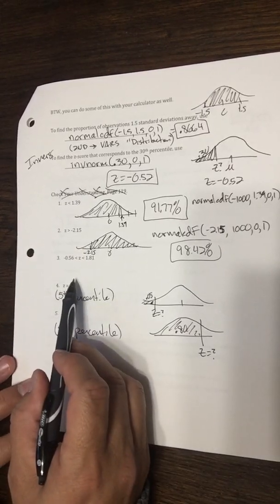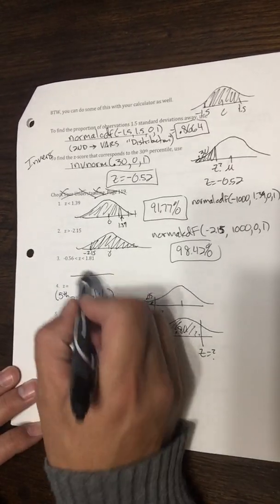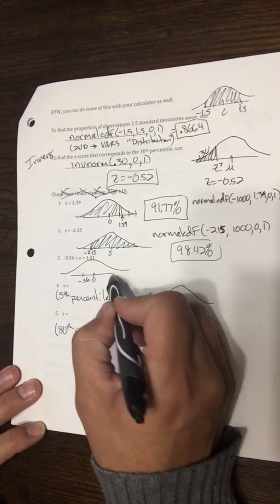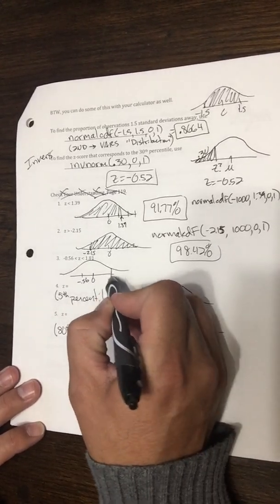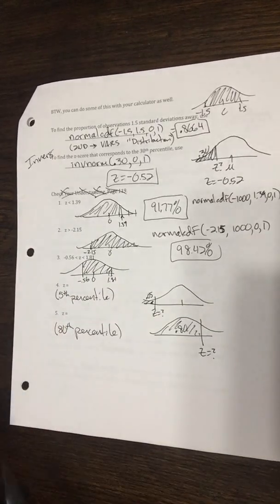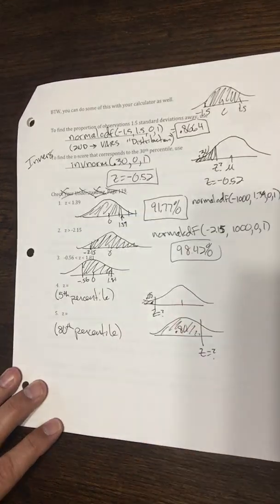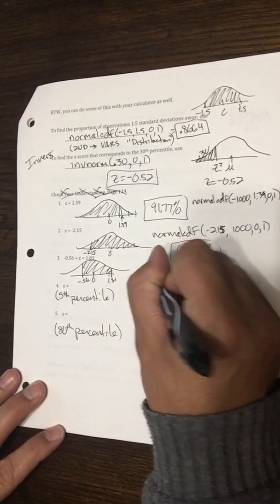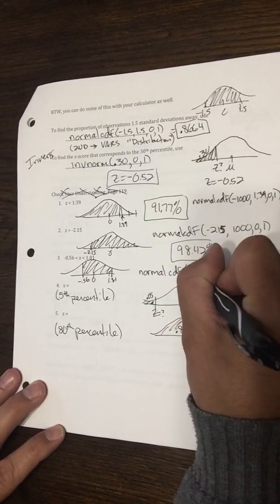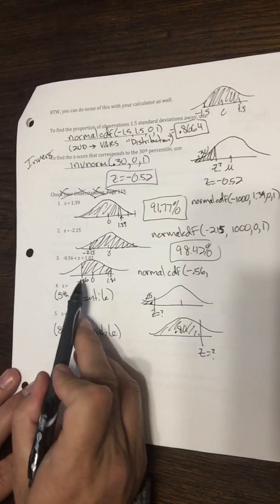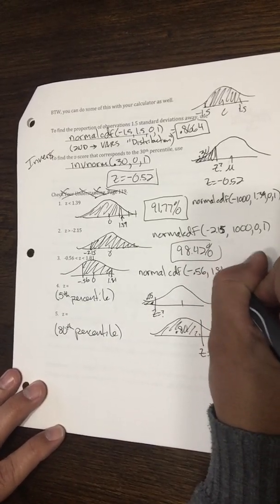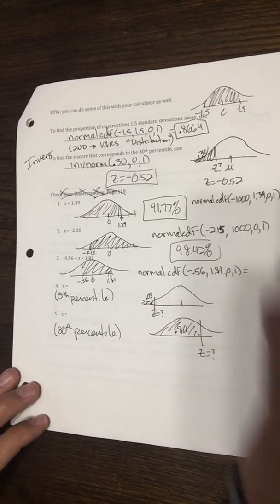Okay, and then part number 3 said get in between, we'll put a 0 down, -0.56 and 1.81. That's the area I'm looking for. It's an interval. Well, let me write it down first. It'll go normal CDF. It will start at -0.56 as the left part of my interval. It'll go up to 1.81, so I put 1.81, and then 0 and 1 for the mean and standard deviation.